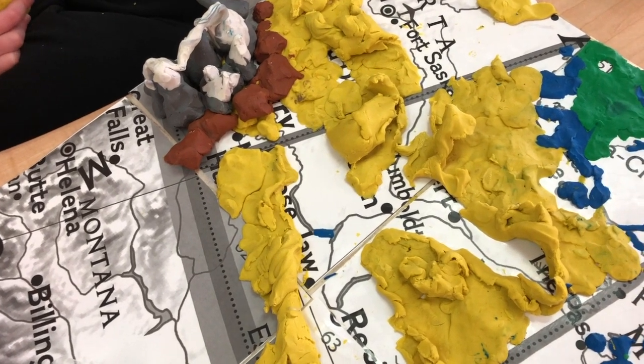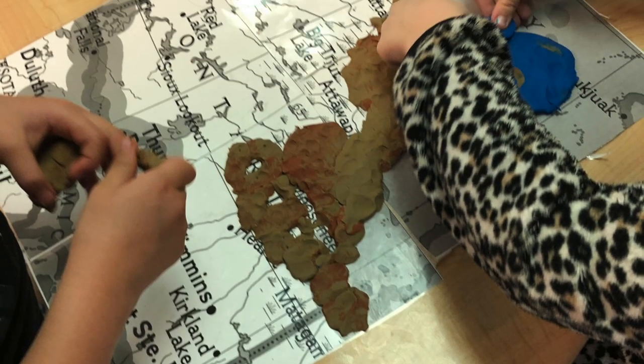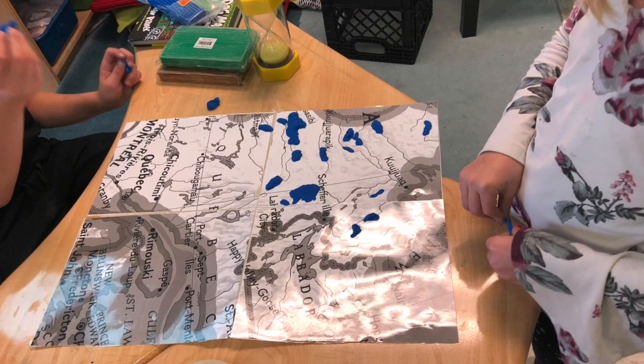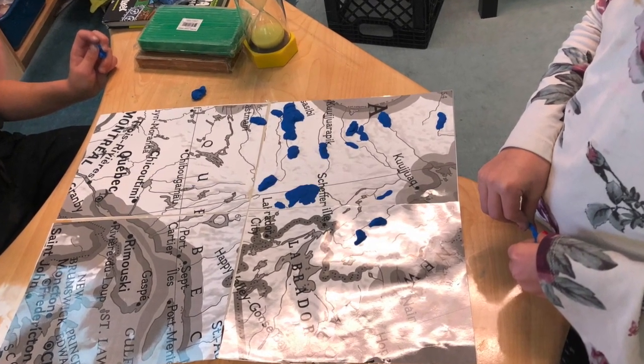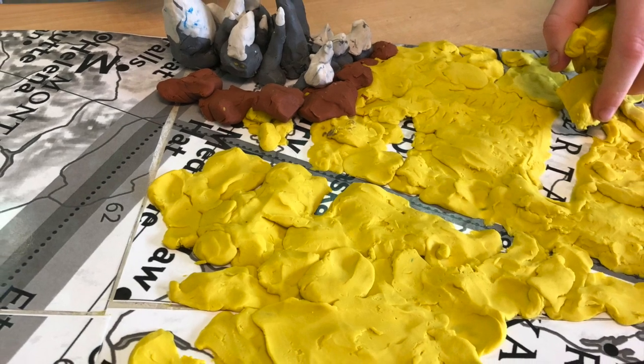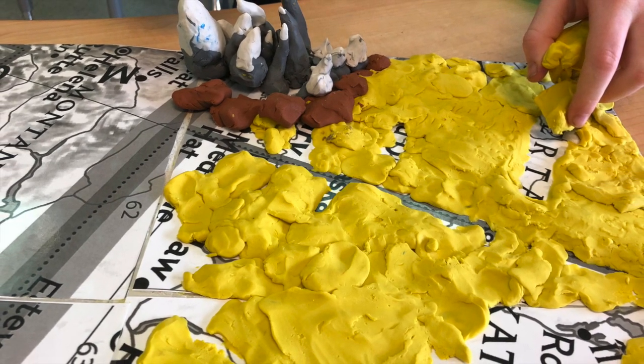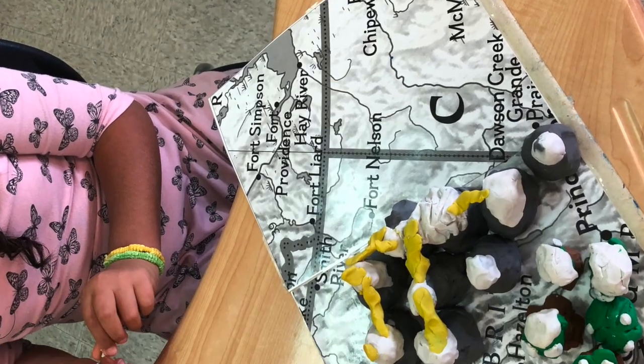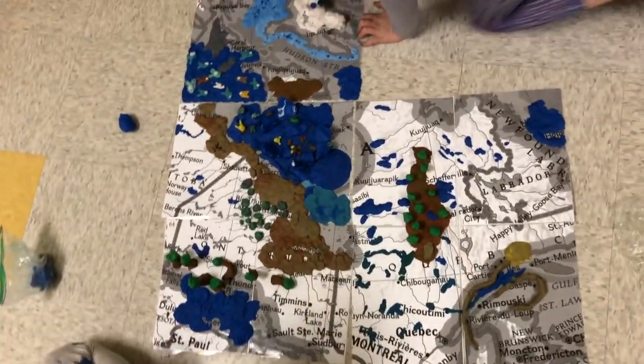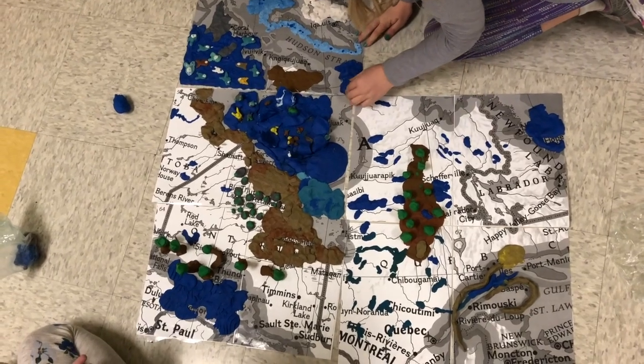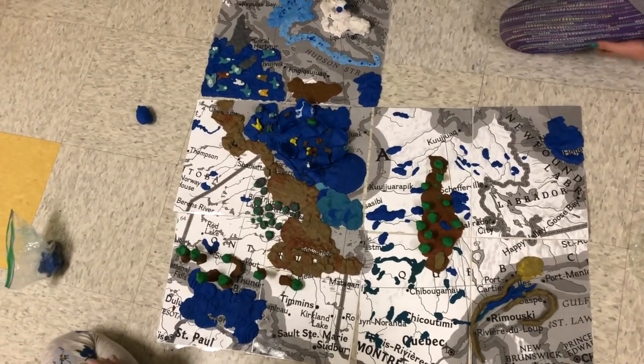Okay. We were also limited with some of our color selections, so we had to make choices about what each color meant and how much of it we really needed to get the idea across that this area was mountains or this area was prairie. So like this? Yeah, just like that. Oh, it actually connects. Yeah, the whole thing connects.